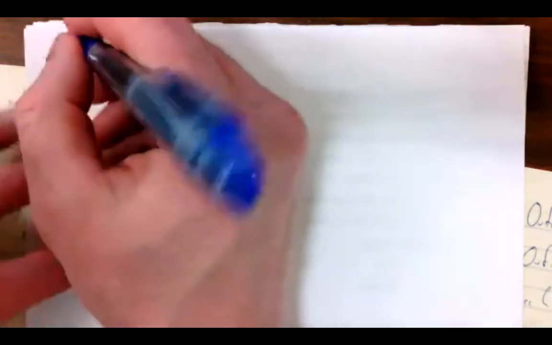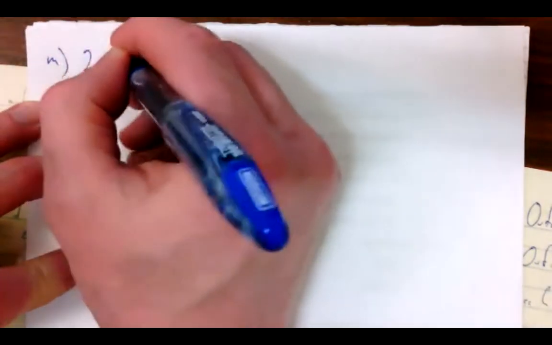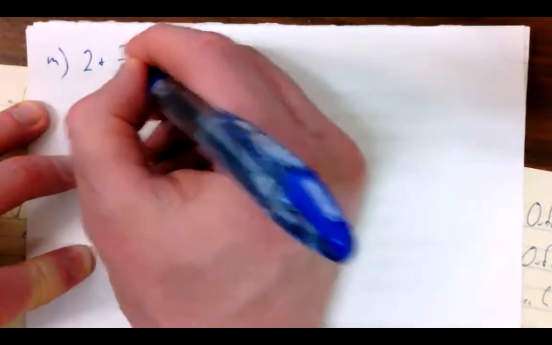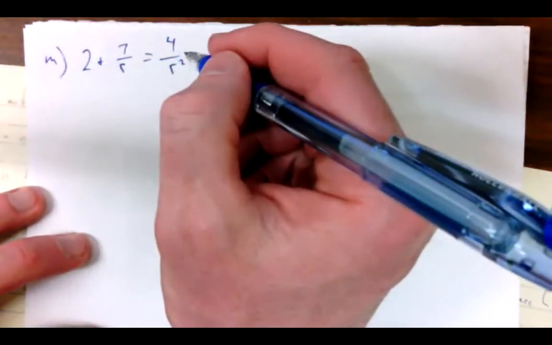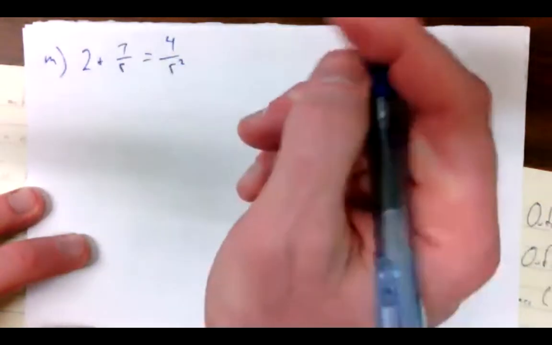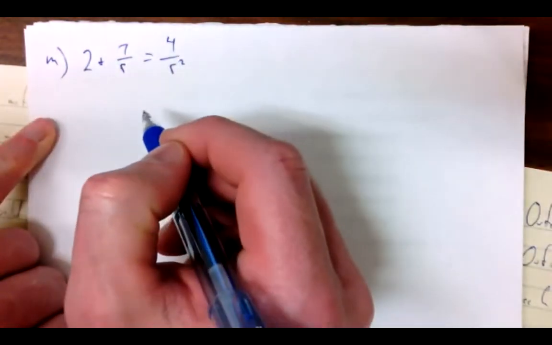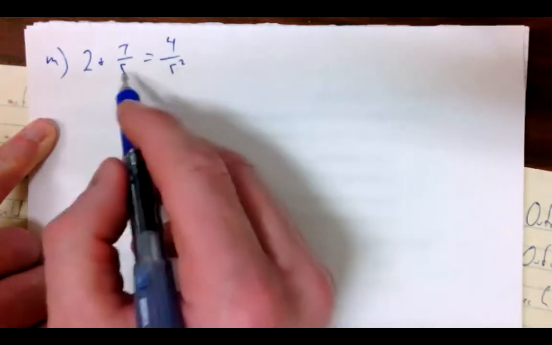Now, it's worth mentioning, you don't have to get rid of the fractions, but it's so much easier. 2 plus 7 over r equals 4 over r squared. Actually, I don't know how you would do it if you didn't. So I'm going to multiply everything by r squared, because r is common to r squared, so that'll cover it.